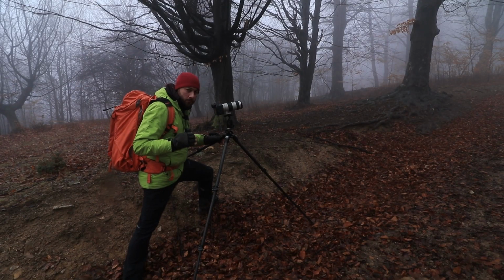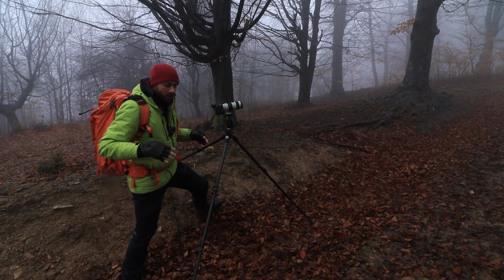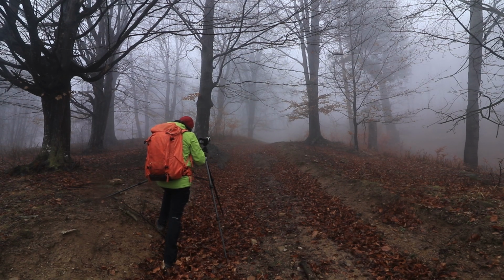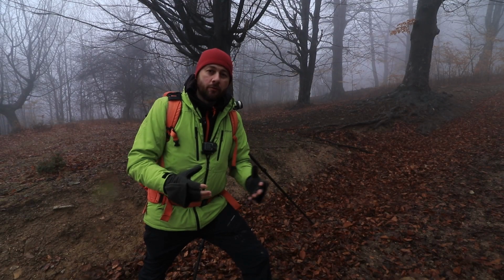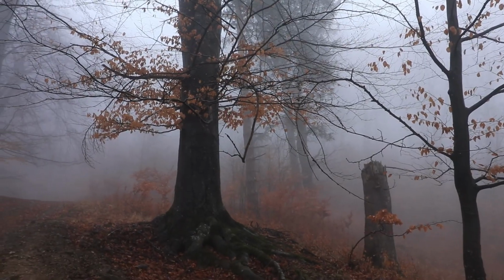Another thing you need to do when you're using a longer lens, especially inside the forest, is to be very conscious of what is happening around you from afar, from a distance, because you need to be further away from your subject or point of interest to photograph it, so you need to spot it ahead.